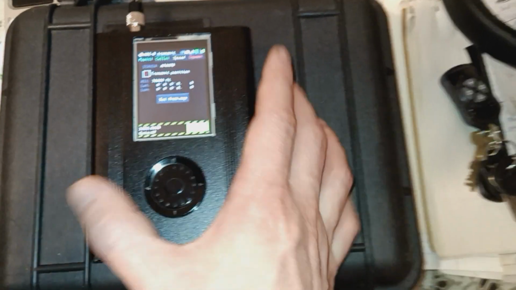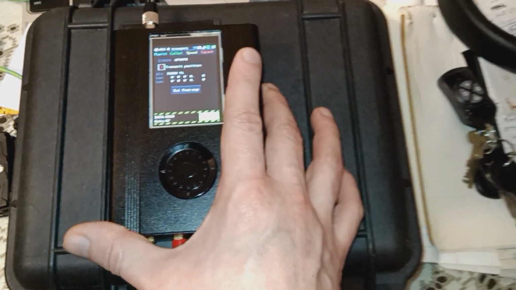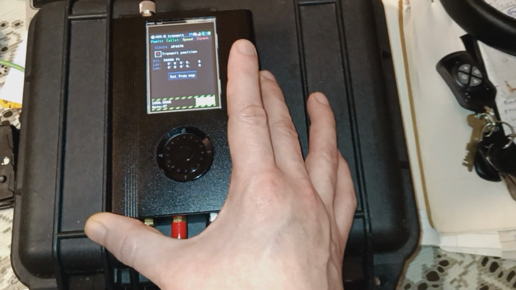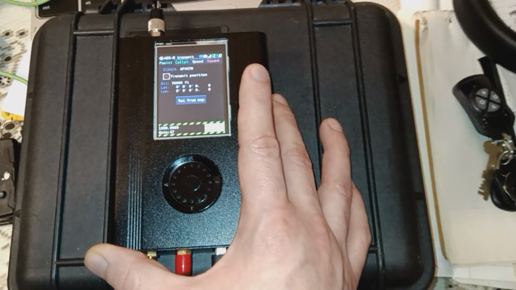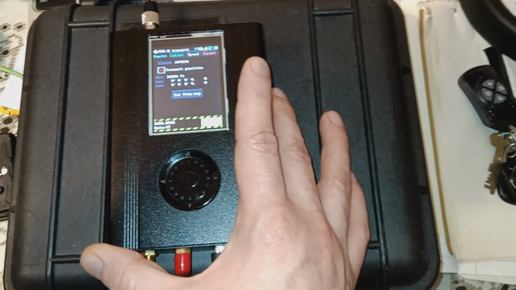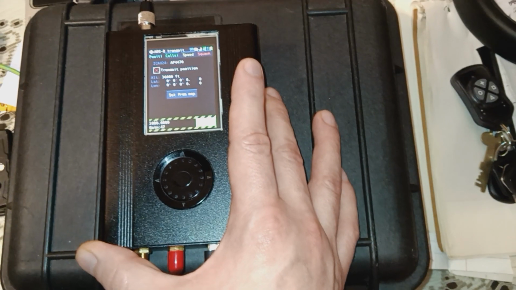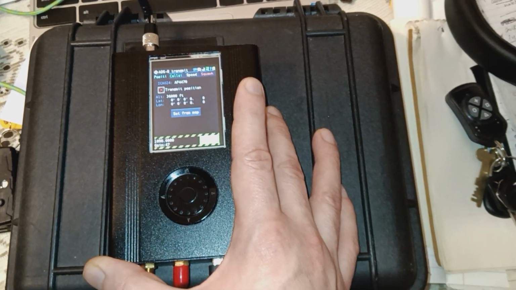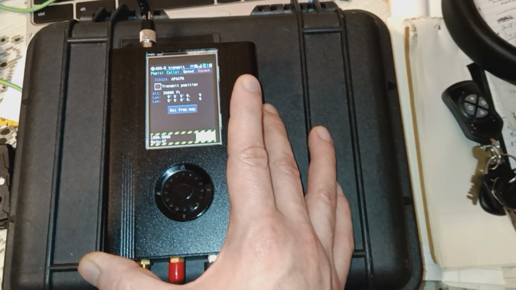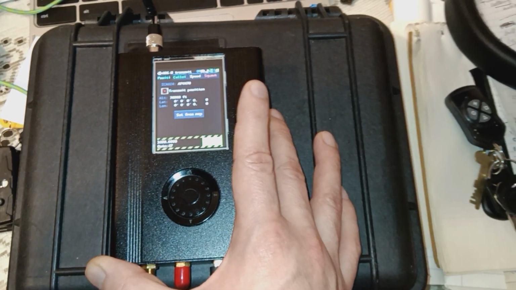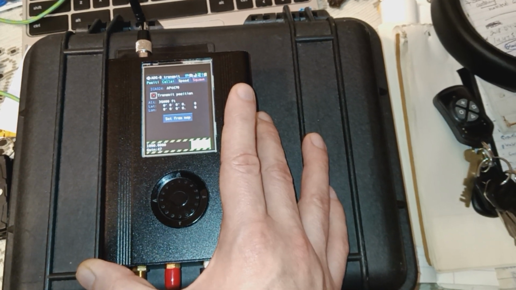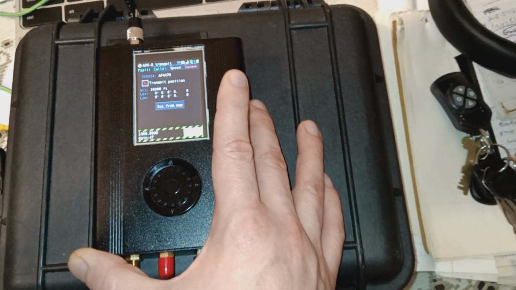All right. So there you have it, folks. I'm going to be putting together a series of these videos on the HackRF One PortaPack and all the different types of signals interference and transmitting and spoofing that you can do with this device here.